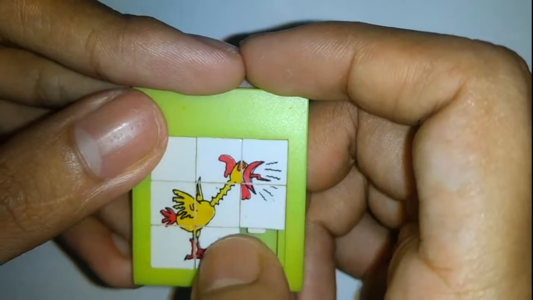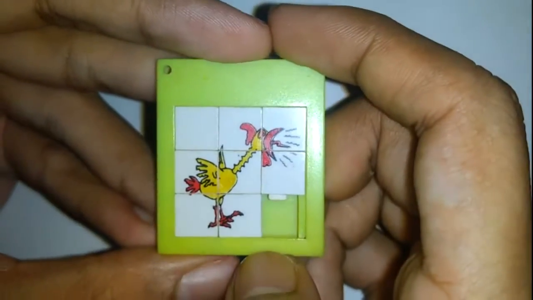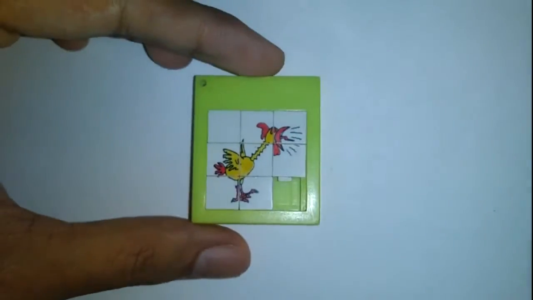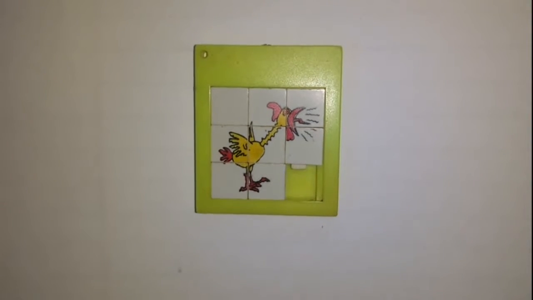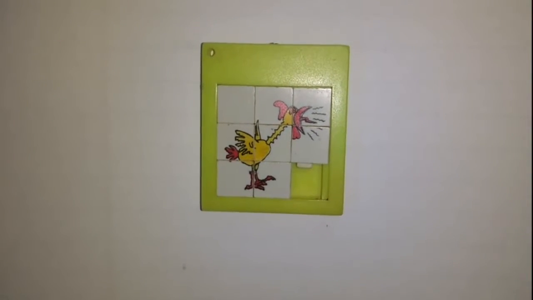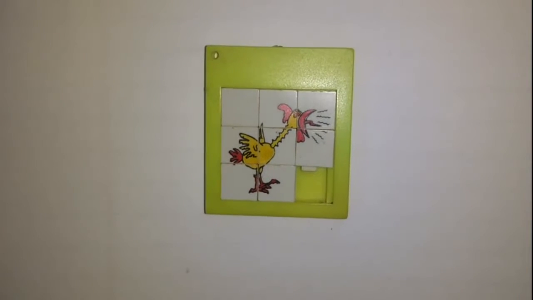That's it. As I've told you previously, this is just an 8 block puzzle. If there are more blocks, the method remains almost similar. We just have to solve it row and column wise. That video I might show you all in my upcoming video.